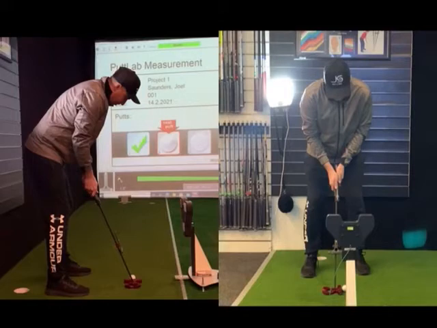So aim is pretty good. We saw that. I think we can understand we have a slight pull bias with the face being closed at impact, and you're someone that likes to move the putter head quite linear and straight in the backswing.